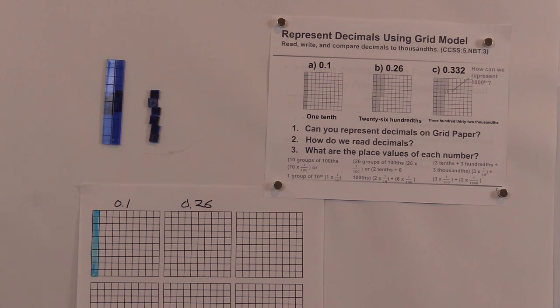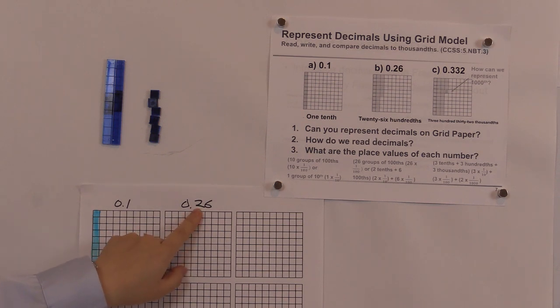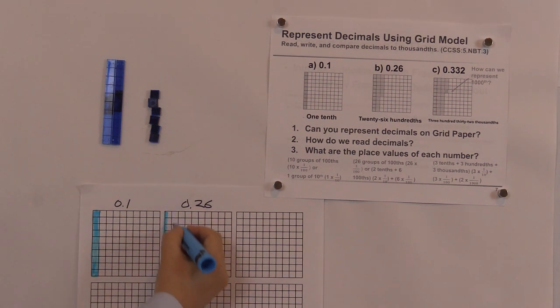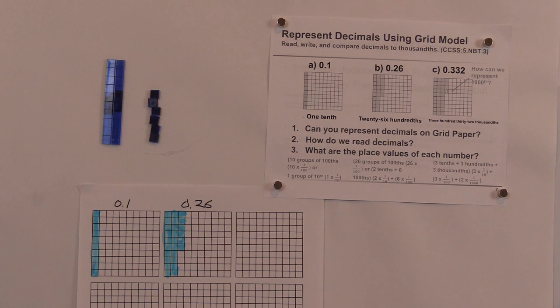So I have 1/10. This is a tenth, right? But how many tenths do I have? 2 tenths. So I'm going to color in 2 tenths, 1/10, and 2 tenths, and 1, 2, 3, 4, 5, 6. So I have 26 hundredths, right?